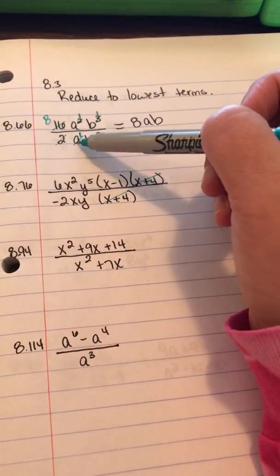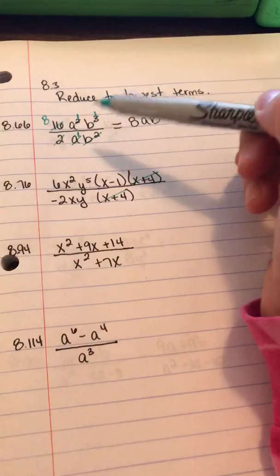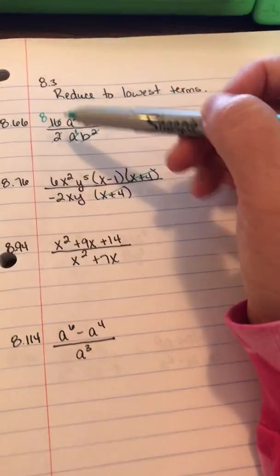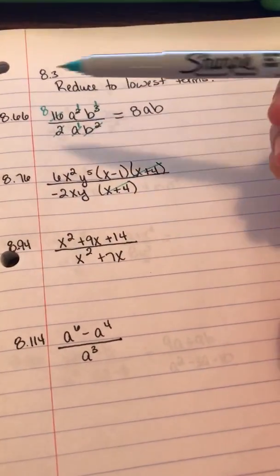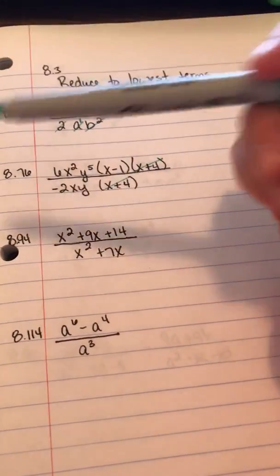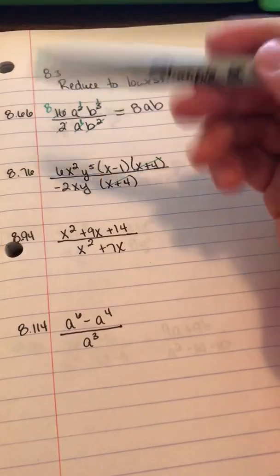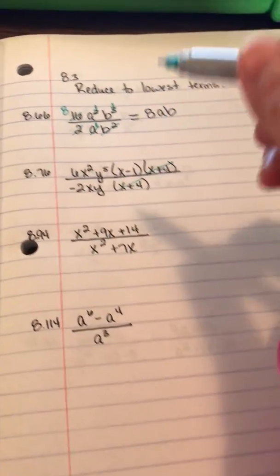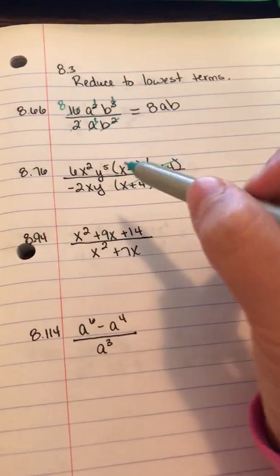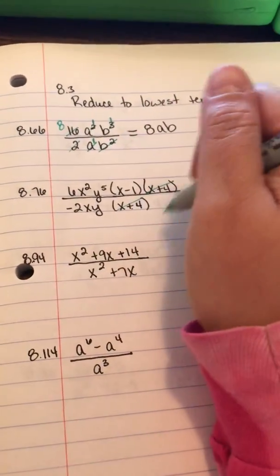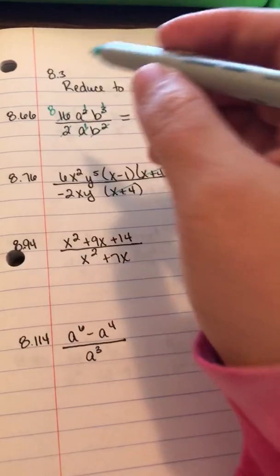So here, you couldn't have a as 0 or b as 0 because you can't divide by 0. But for this section, unless it tells you specifically to find the domain, you're just going to assume the denominator is not 0. So you don't have to write the domain or anything, you just simplify.